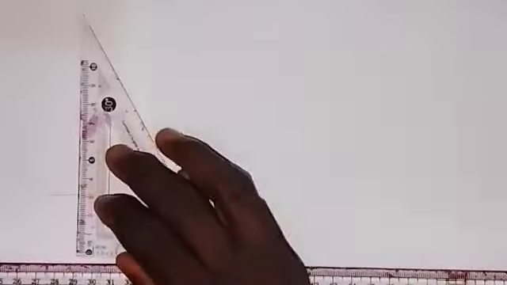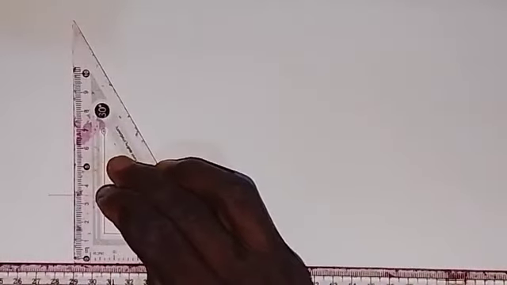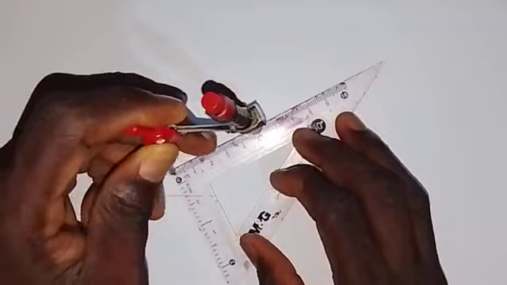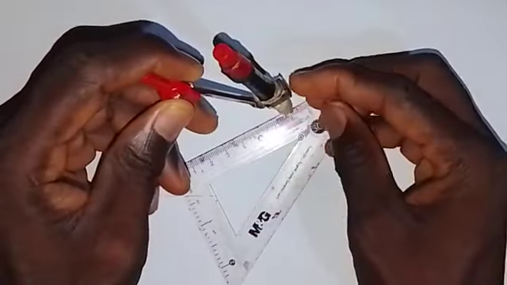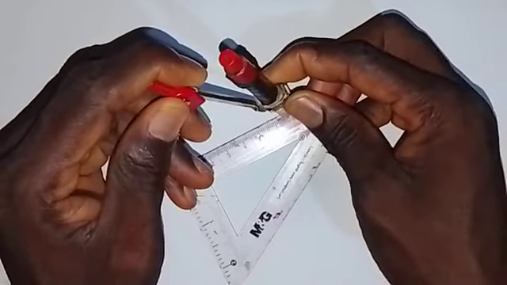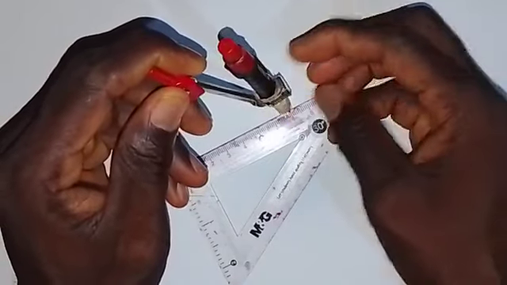So let's have a mark here. Okay, so this is going to be point A of the triangle, and then on the ruler we take a measurement of 70 millimeters because we have said that the length of side of the equilateral triangle is 70 millimeters. So this is 70 millimeters.